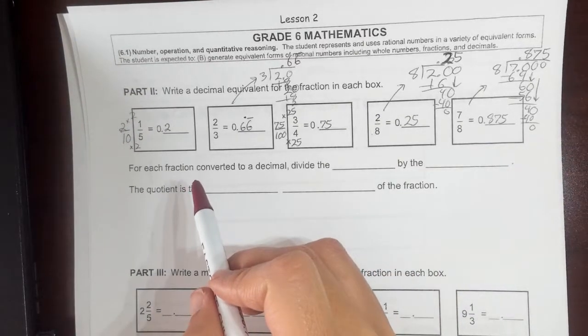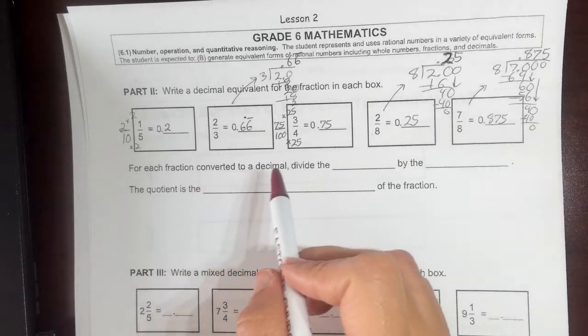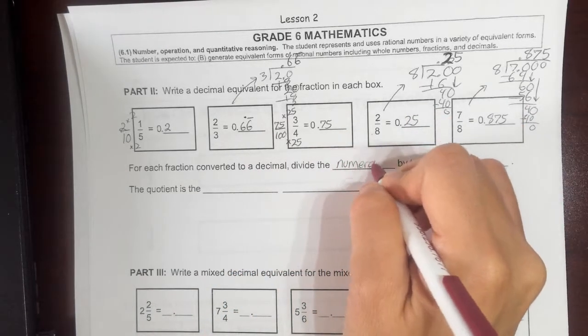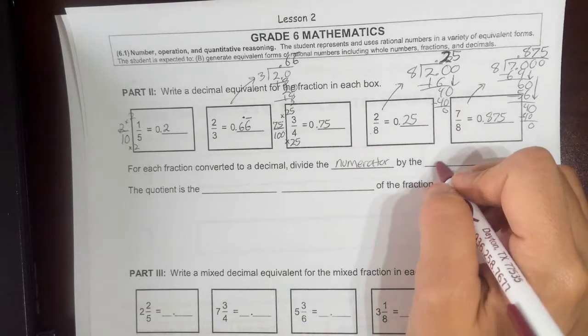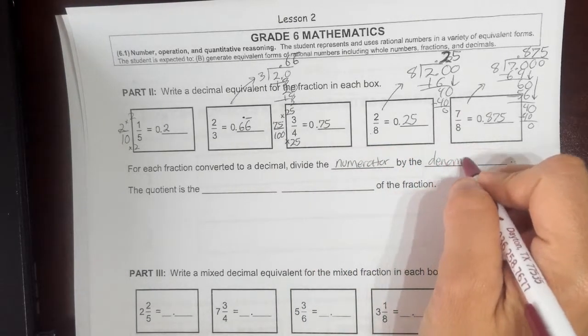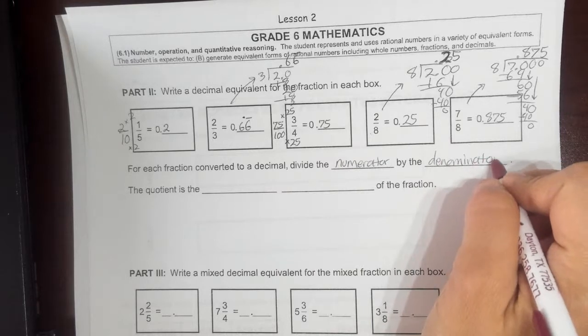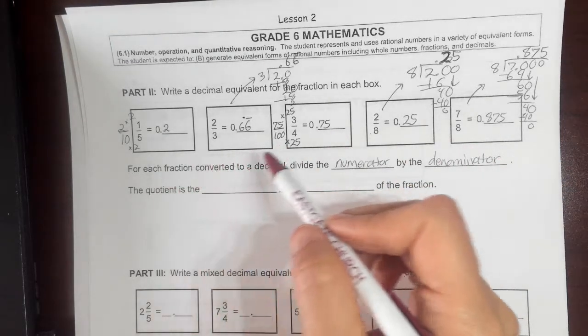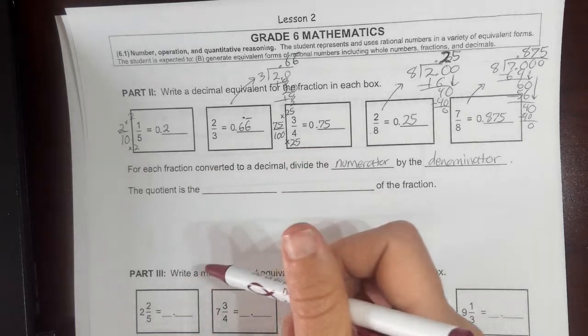Okay, so it says for each fraction converted to a decimal, divide the numerator by the denominator, or you can find an equivalent fraction where the denominator is either 10 or 100 as well.